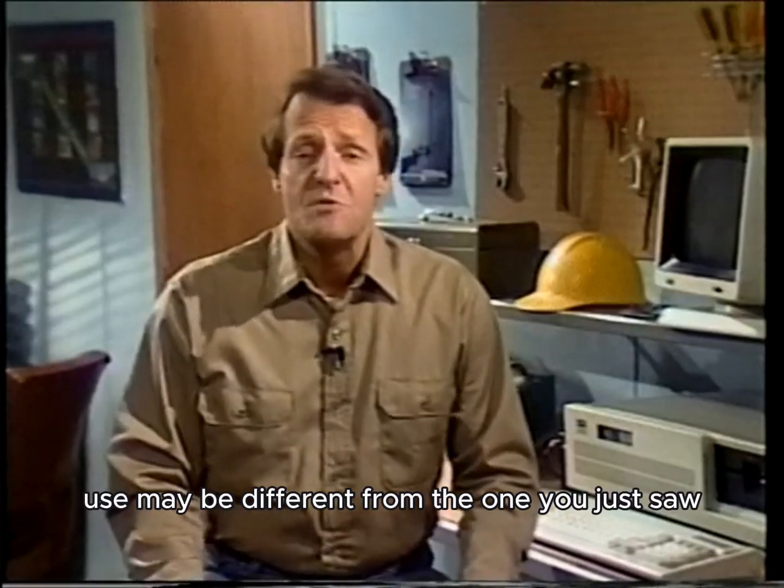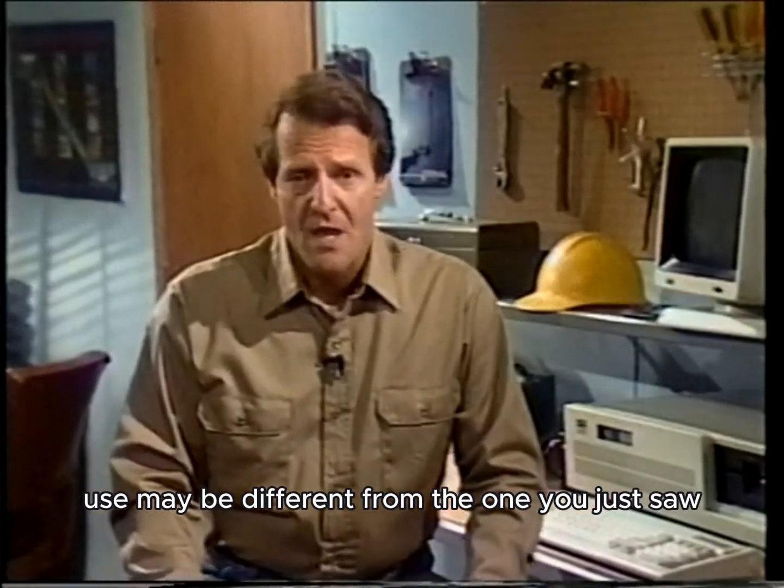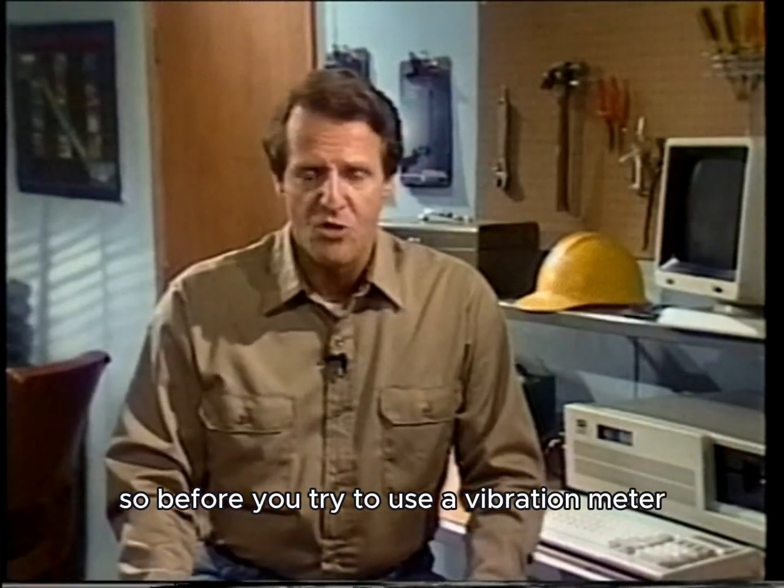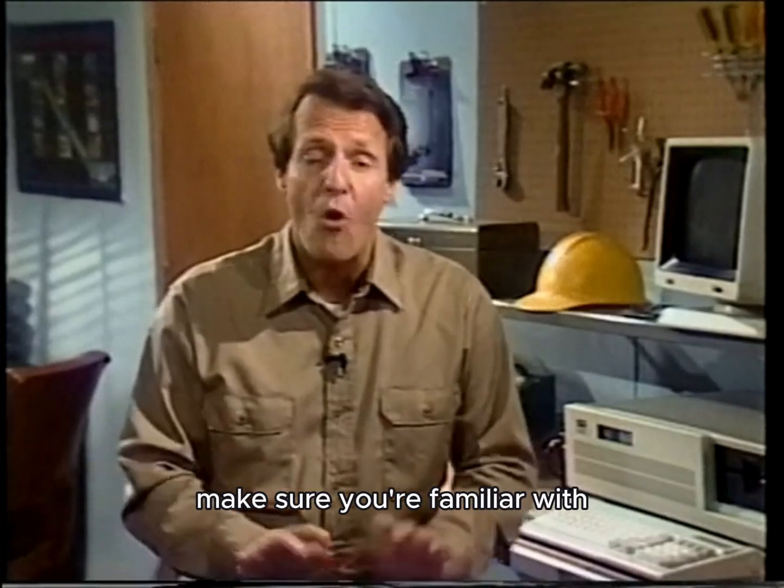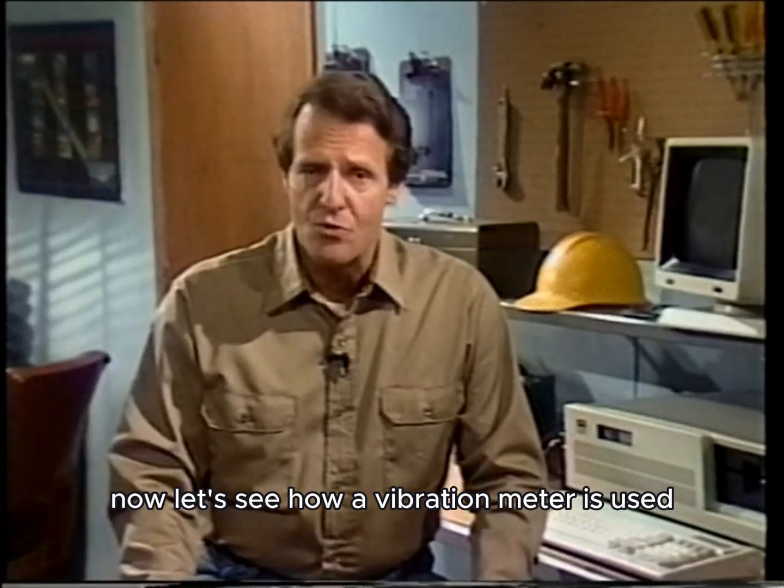The meter that you use may be different from the one you just saw. So before you try to use a vibration meter, make sure you're familiar with all the switches and controls. Now let's see how a vibration meter is used.